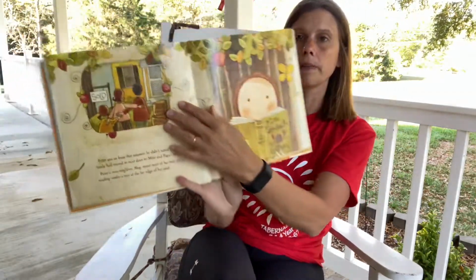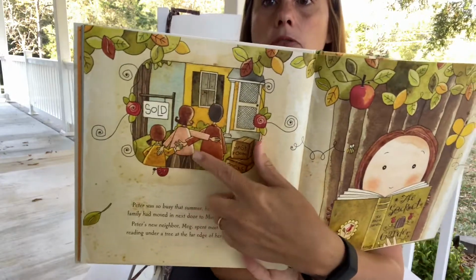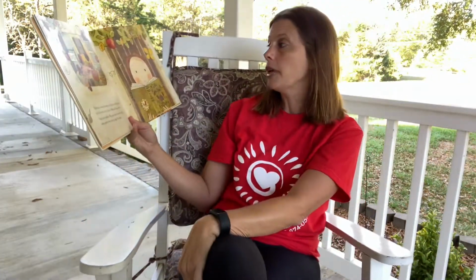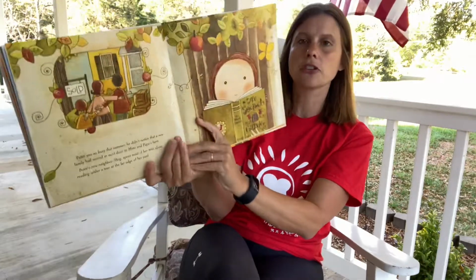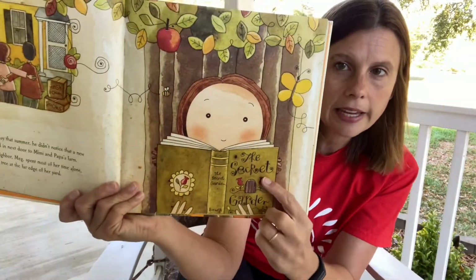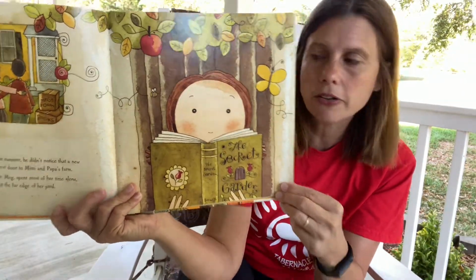Peter was so busy that summer, he didn't notice that a new family had moved in next door to Mimi and Poppy's farm. See, there's a house next door, and there's a new family that moved in the house. Peter's new neighbor, Meg, spent most of her time alone reading under a tree at the far edge of her yard. There's Meg. She likes to read by herself. She looks about Peter's age.